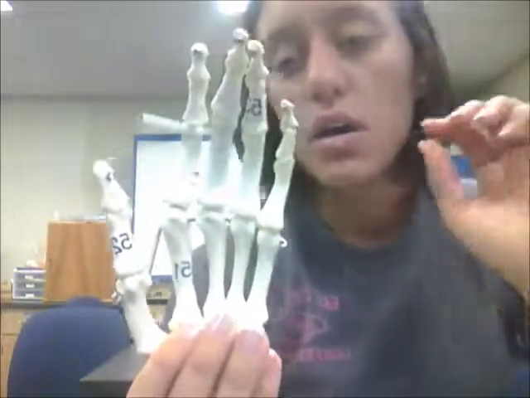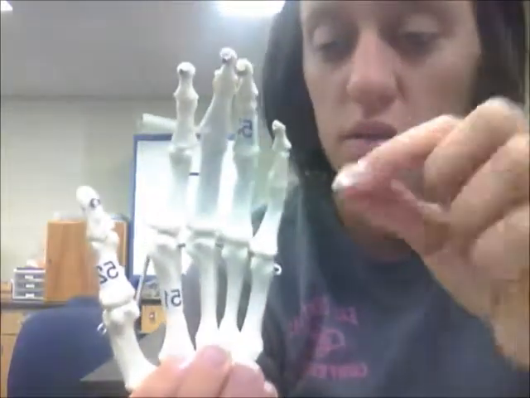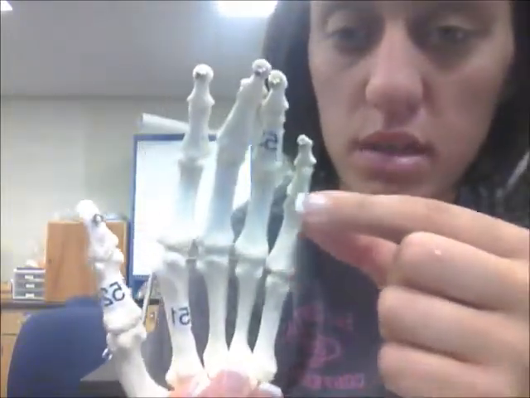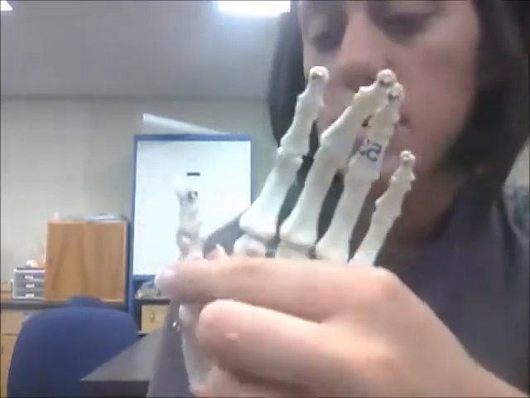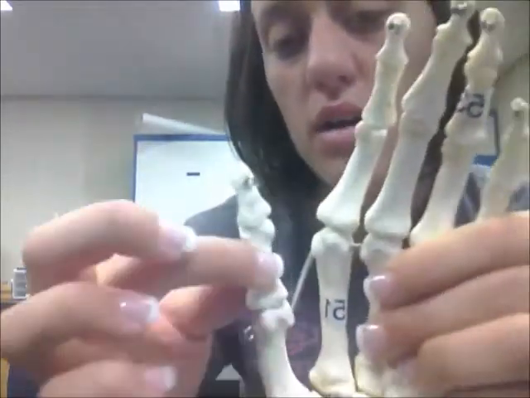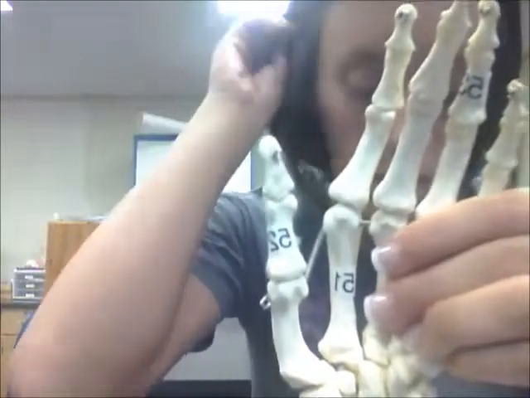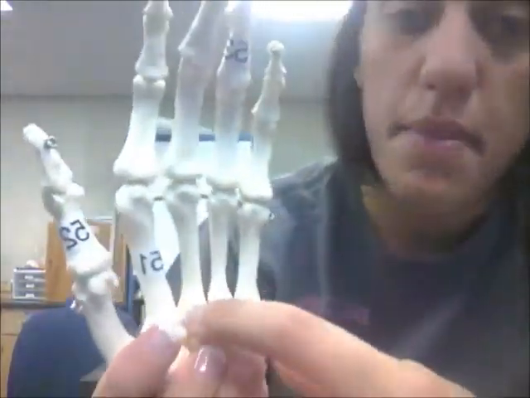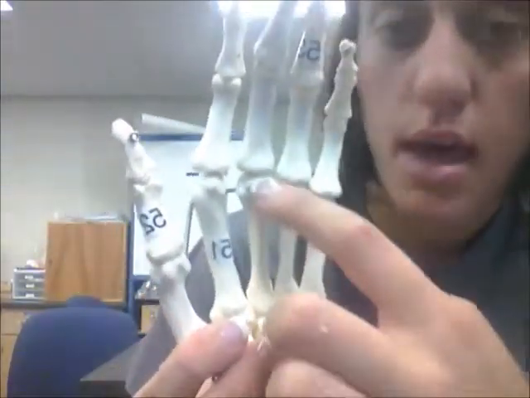And all the fingers have proximal, middle, and distal phalanges. This is the proximal, this is the middle, and this is the distal, except for the thumb, and it only has a proximal and a distal. And this is the base of a metacarpal, and this is the head of the metacarpal.